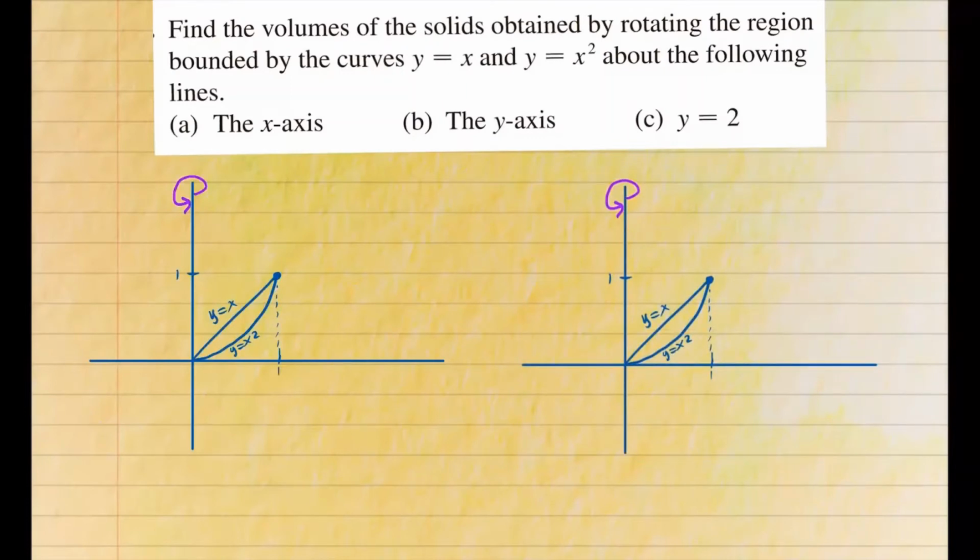So my picture will look something like this. Not the best drawing, but let's suppose it looks something like that. And I'm revolving it, so we will have washers. We'll have the inner loop right here and the outer loop. So we have infinitely many of those washers in there. Let's go back to the 2D picture and figure out the inner radius and the outer radius.